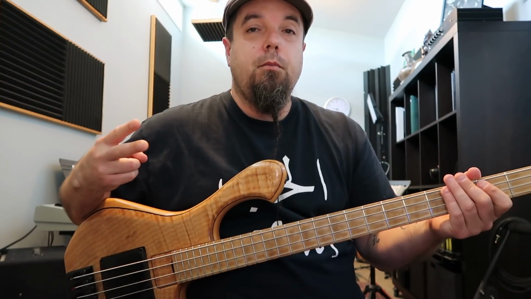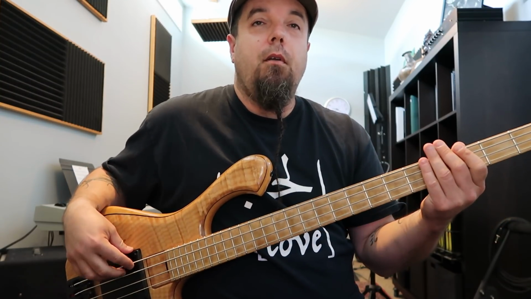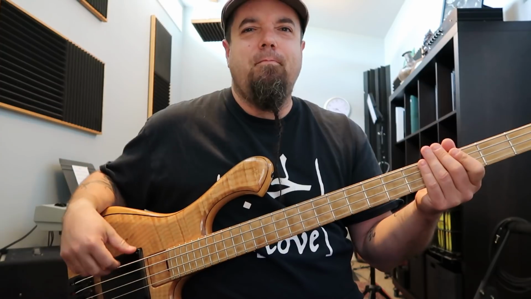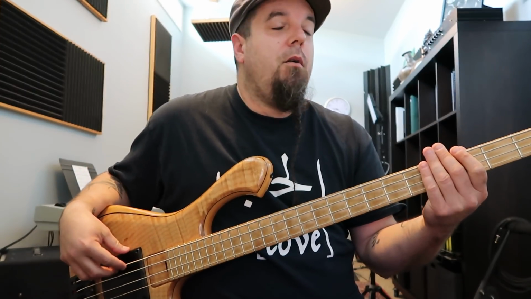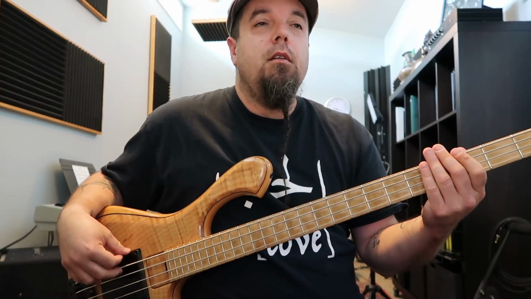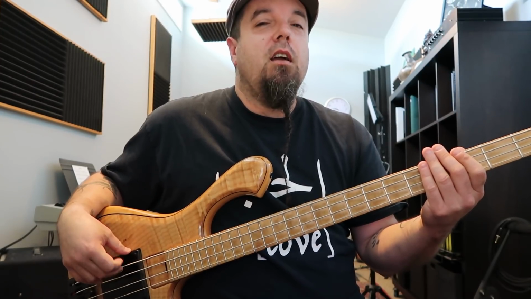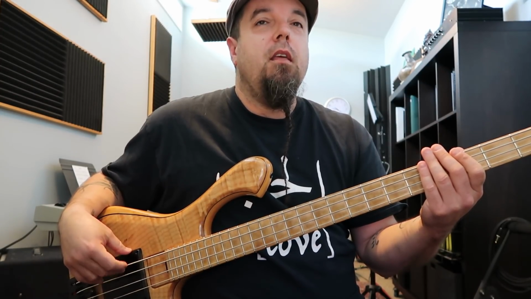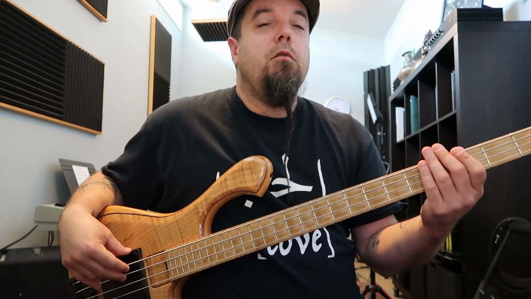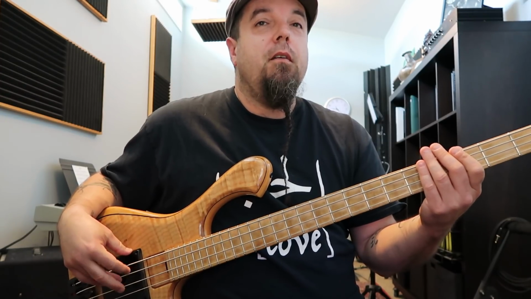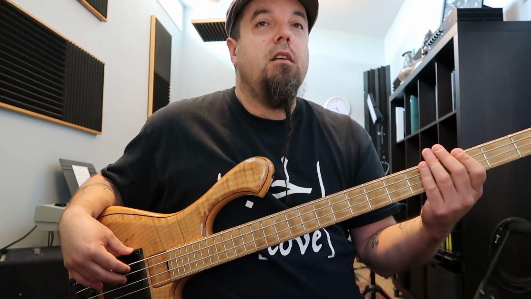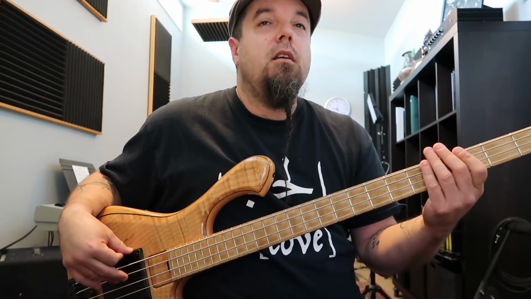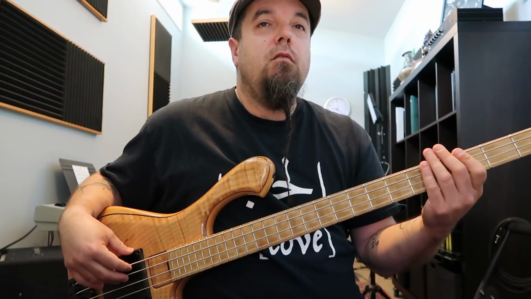1, 2, 3, 4. 1, 2, 3, 4. So first I'll just try and lock in on those 16th notes. Then move to 2s once I feel good. Try 3s. Fours.